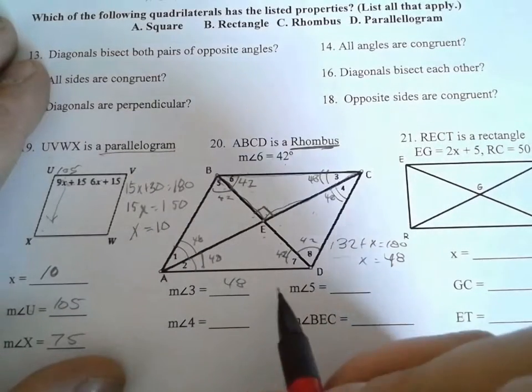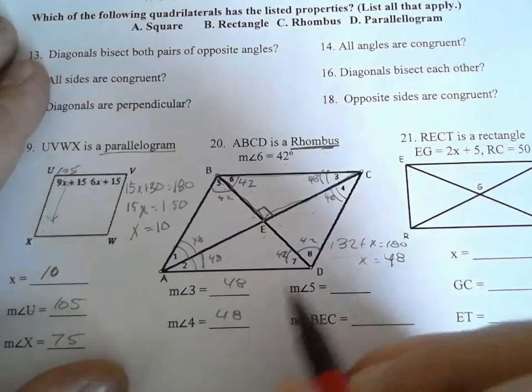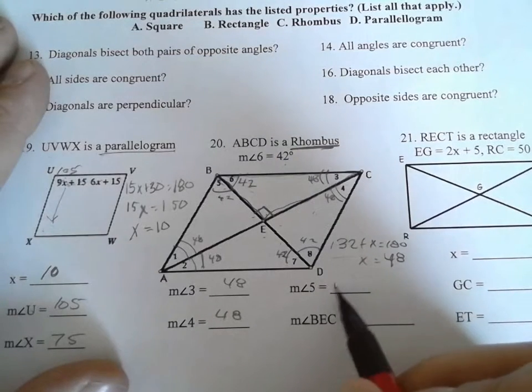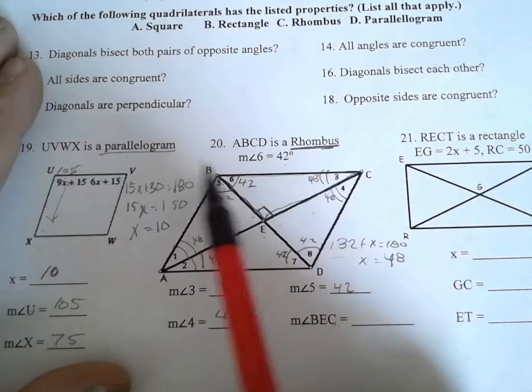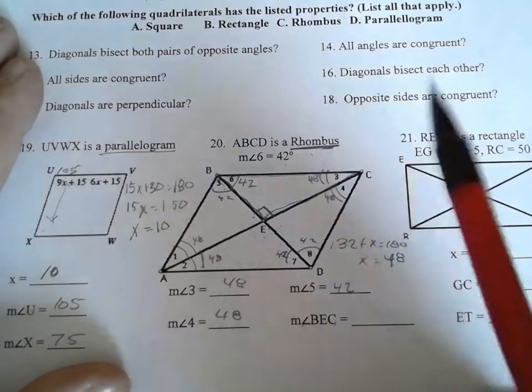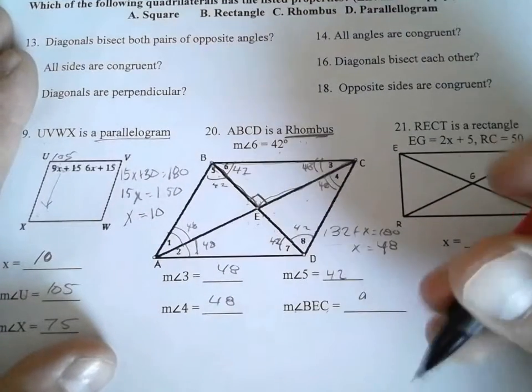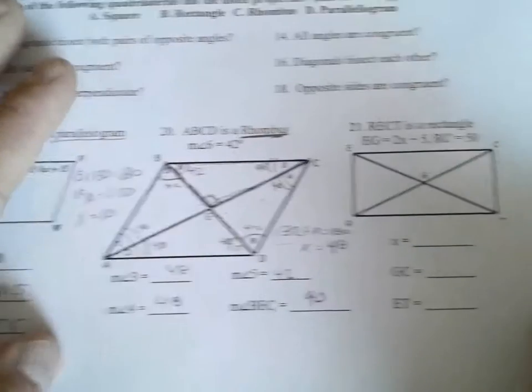Angle 3 is 48, angle 4 also 48, angle 5 we found to be 42. BEC, we know these inside angles in a rhombus are going to be 90. Goodness, my lead keeps breaking.